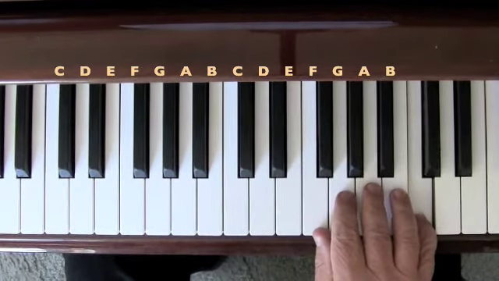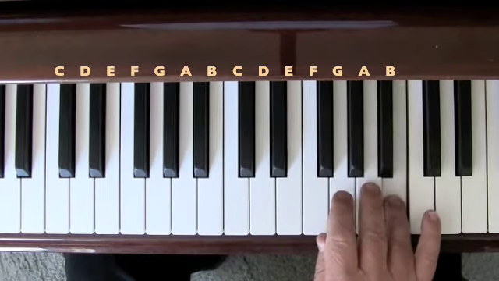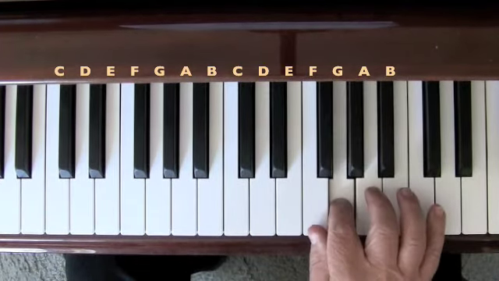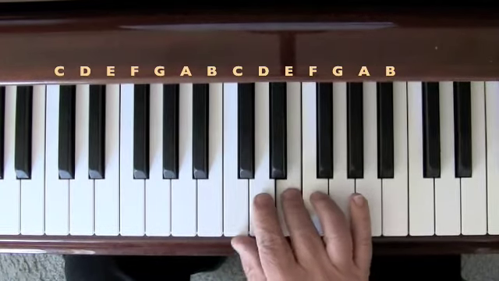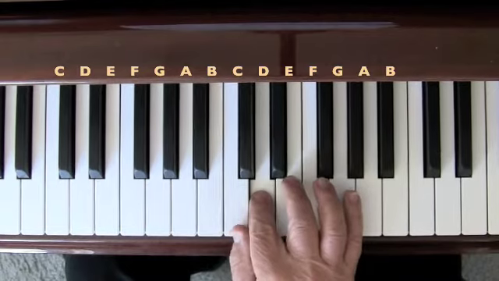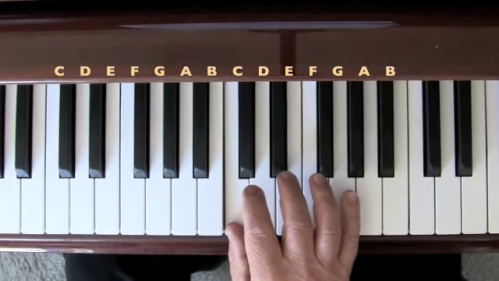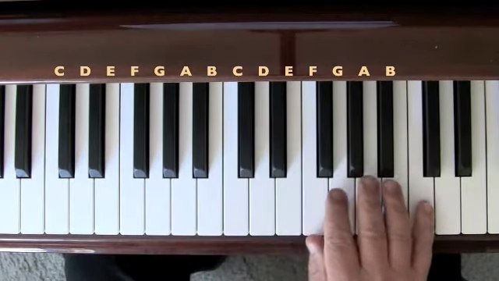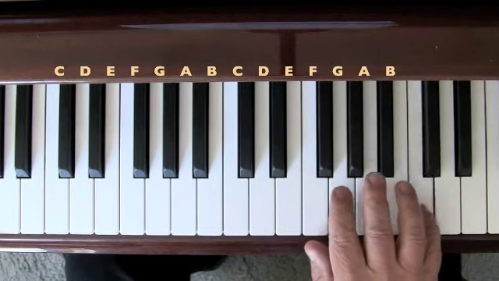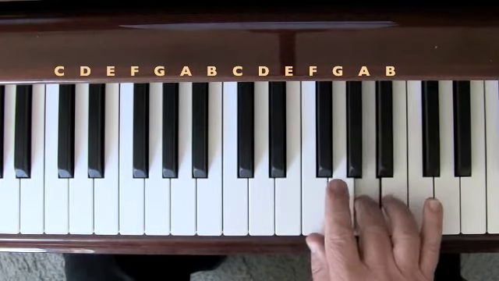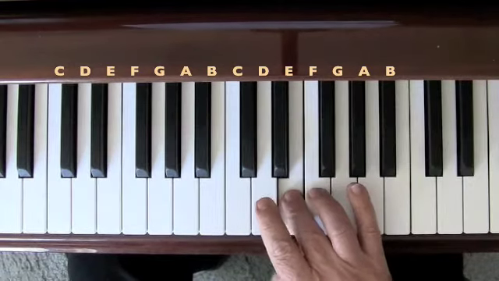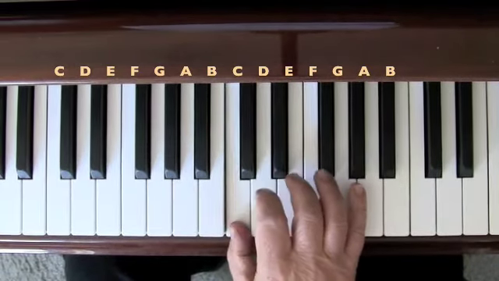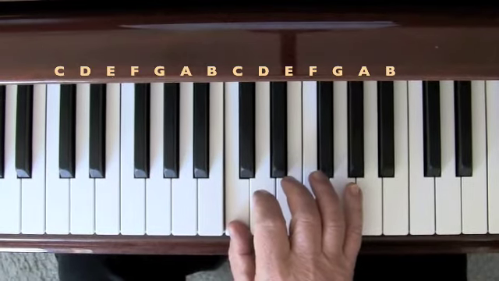Let's try going down. Now you've run out of fingers, so you put your third over, and that leaves enough fingers to finish up. Alright, let's go down again. Little finger on C up here. Third finger over. So there's the C major scale.